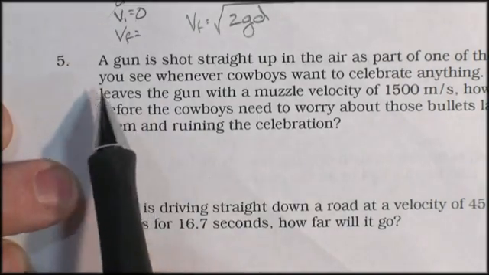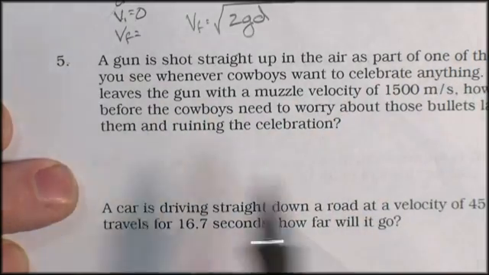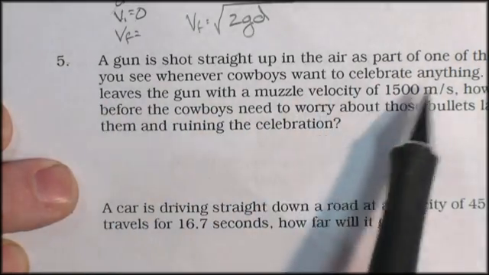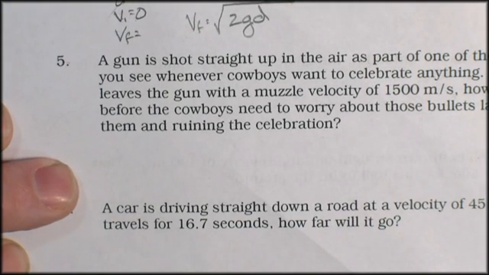Question 5. A gun is shot straight up into the air as part of one of those celebrations you see whenever cowboys want to celebrate anything. See, this is a problem in some parts of the country where shooting guns up in the air is still a way to celebrate New Year's Eve and things like that. Eventually those bullets come back down.